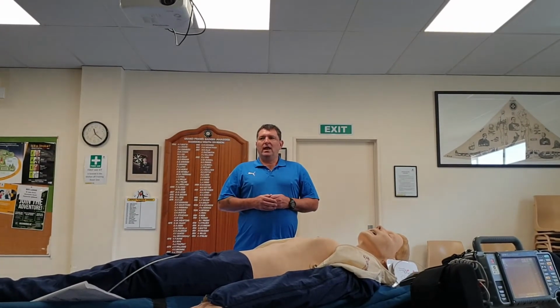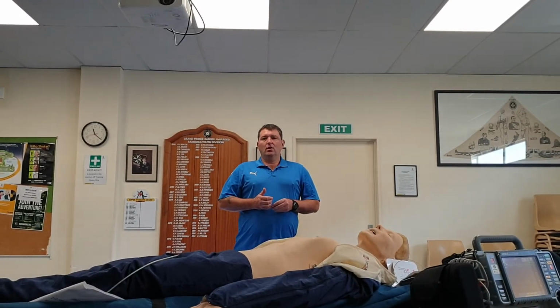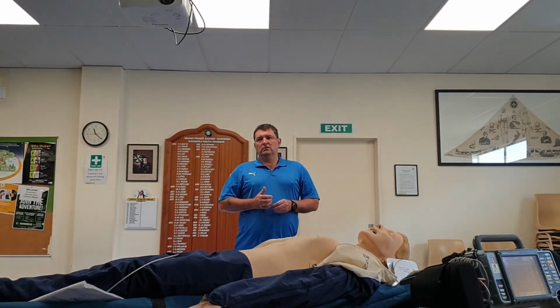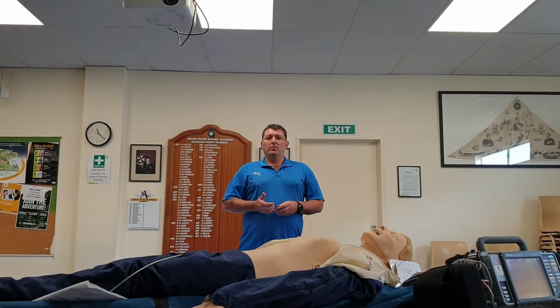an extreme right-sided axis. They often present with severe hypotension, decreased level of consciousness, and an increased work of breathing or quite short of breath. And they can be very compromised.